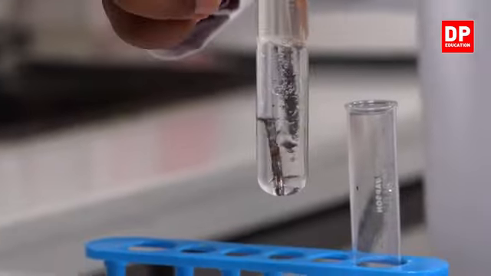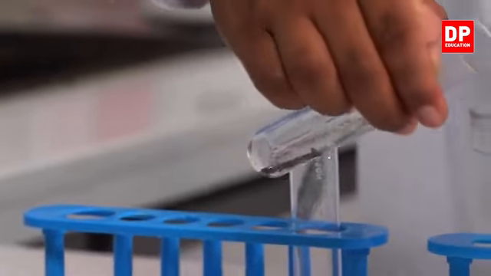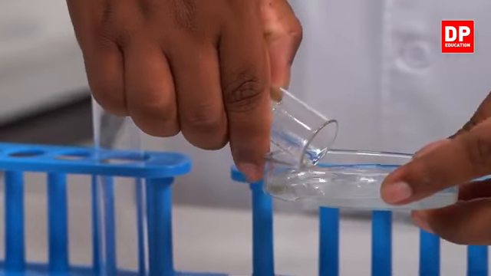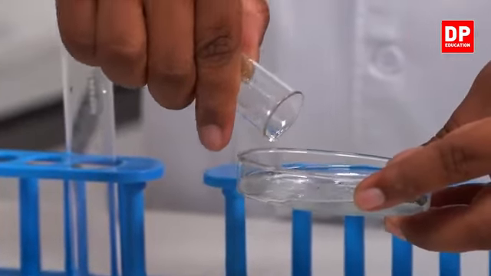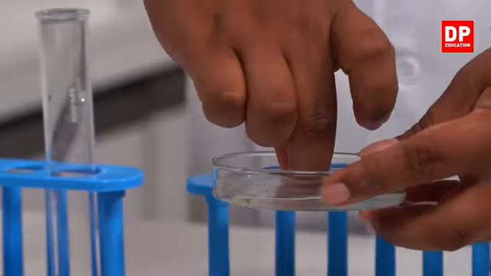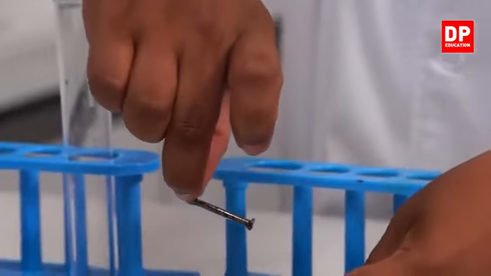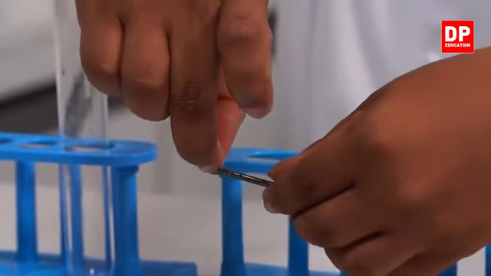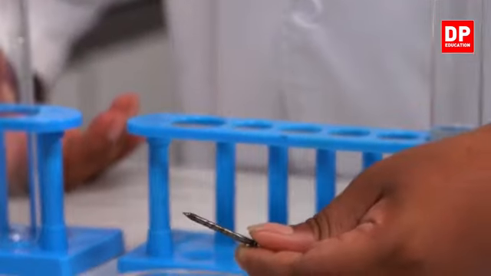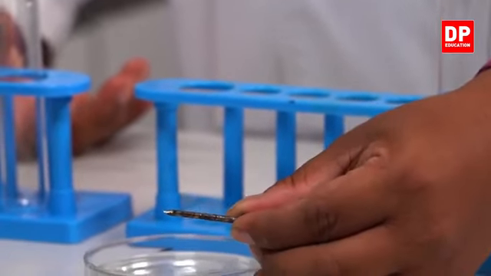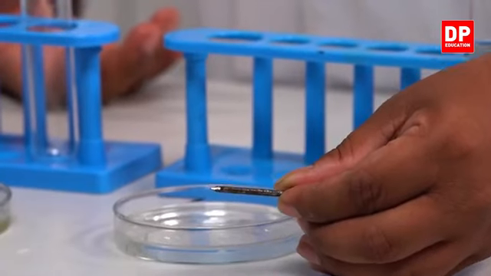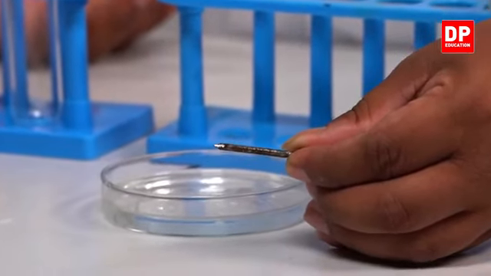So I'm going to pour it into this Petri dish once again to observe the color change. So in this one you can observe there is rust, but only up to a certain extent.